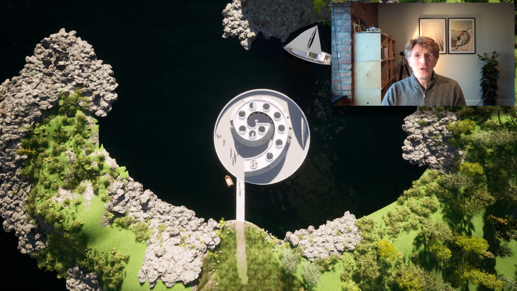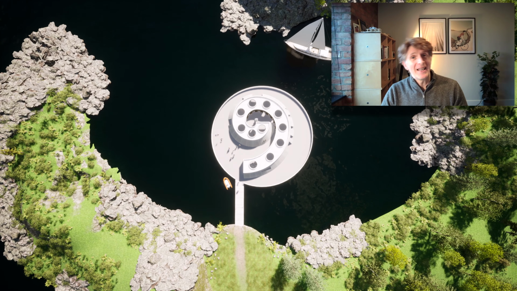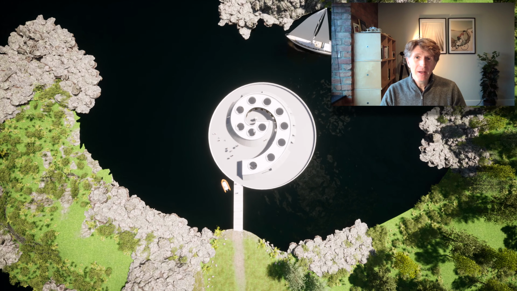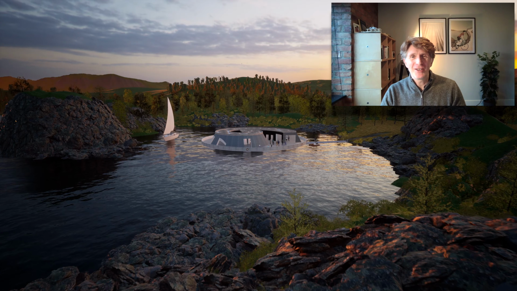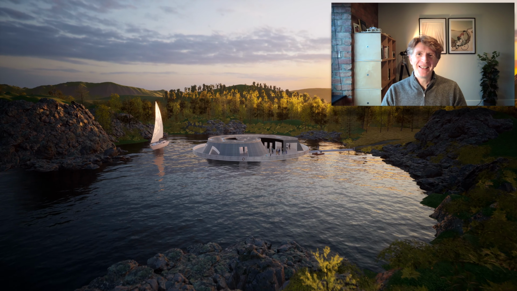Hi everybody, Jonathan Reeves here with another Vectorworks and Twinmotion tutorial. Today we're going to be looking at how we can model something amazing using Vectorworks based on the golden section and then do some beautiful renderings in Twinmotion.